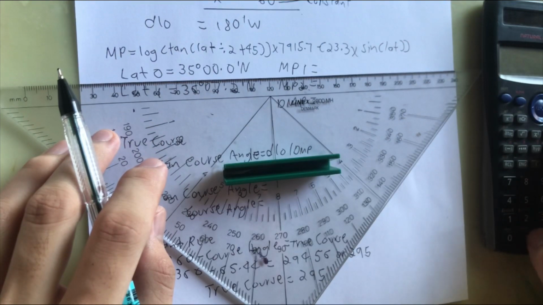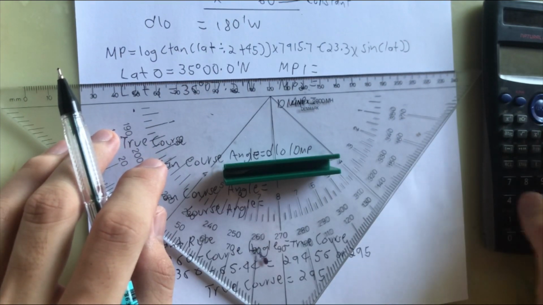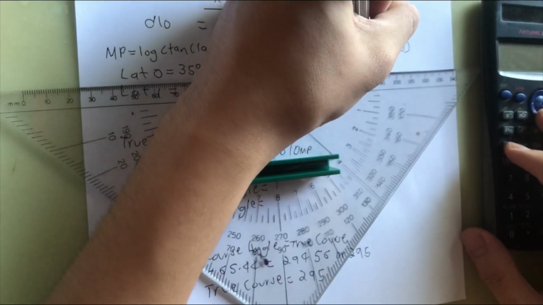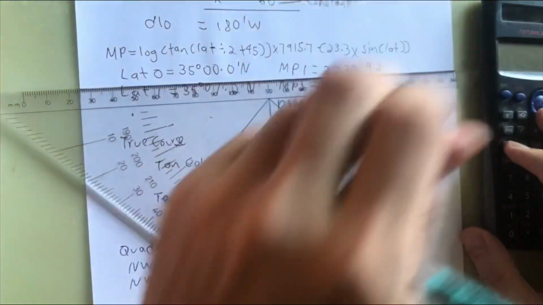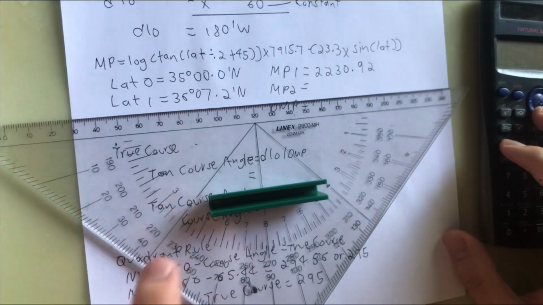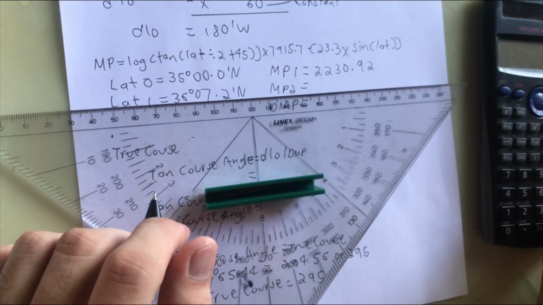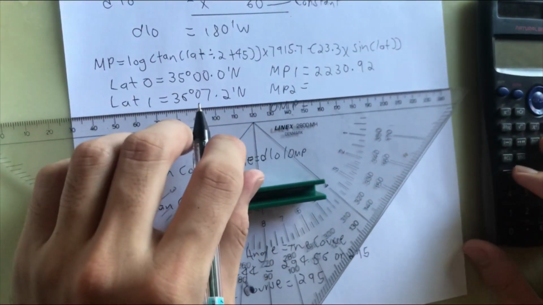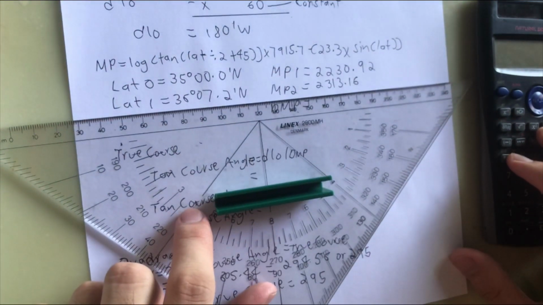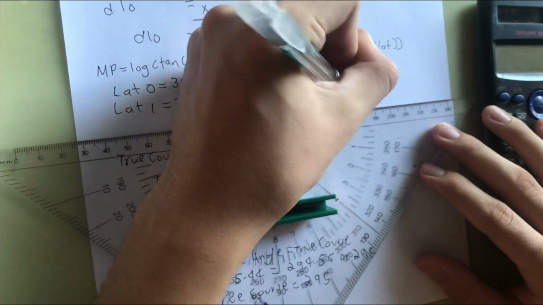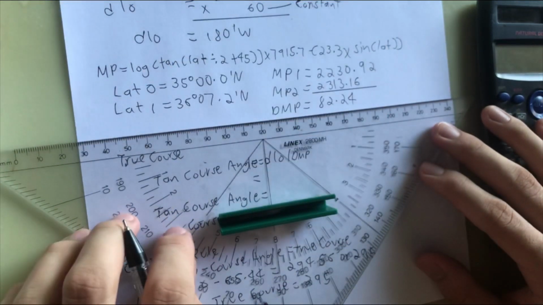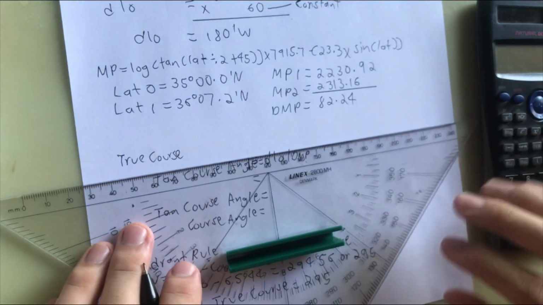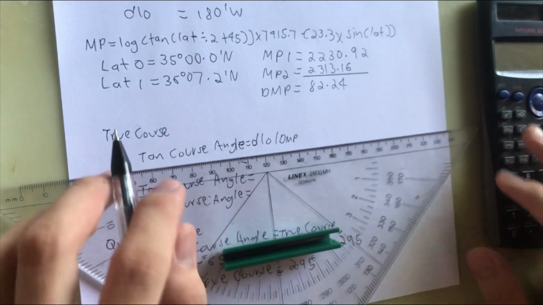To get the MP1 in latitude 0, we will insert the latitude 0 in the MP formula, and then MP1 is equal to 2230.92. And also the latitude 1, we will insert it in the MP formula, then MP2 is equal to 2313.16. They are both north, so the same name, minus, and the DMP is equal to 82.24.